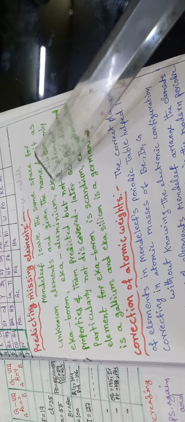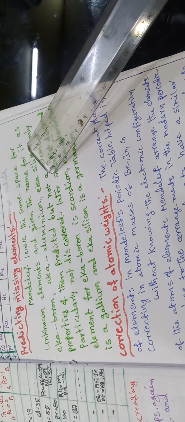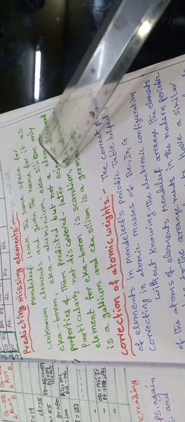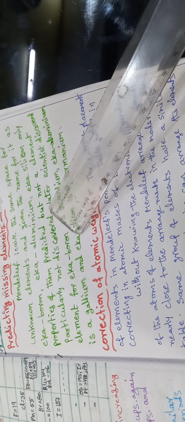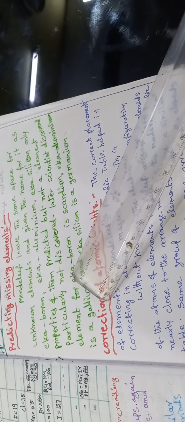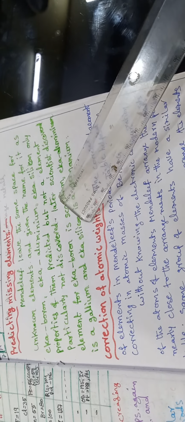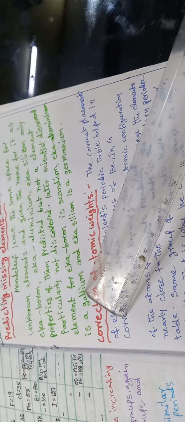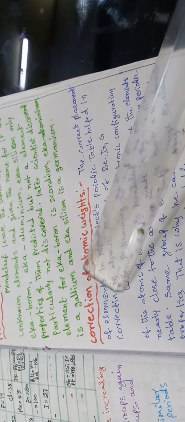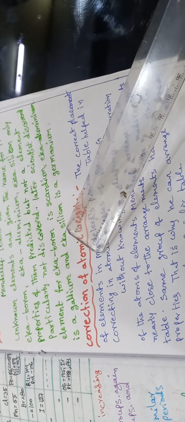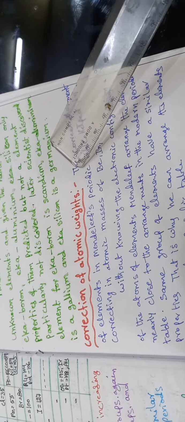Mendeleev left some space for unknown elements and gave names for them as eka-boron, eka-aluminium, eka-silicon. Only the properties were predicted, but the element was not discovered. Later, scientists discovered the elements: eka-boron, eka-scandium, eka-aluminium is gallium, and eka-silicon is germanium.